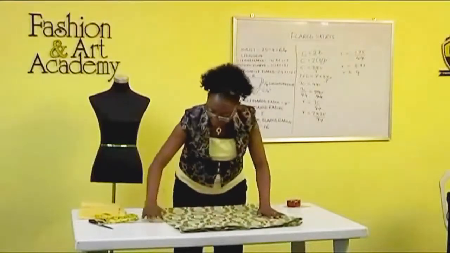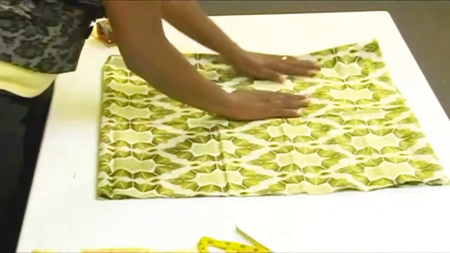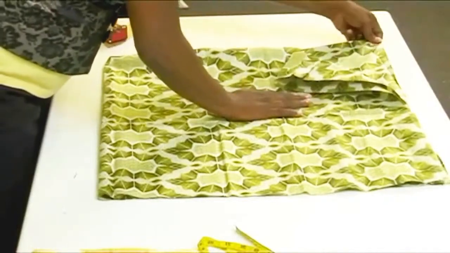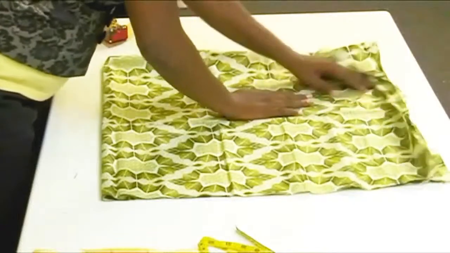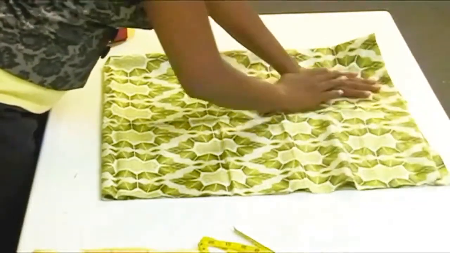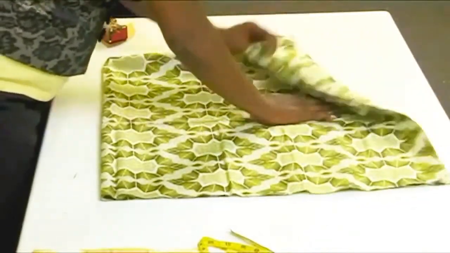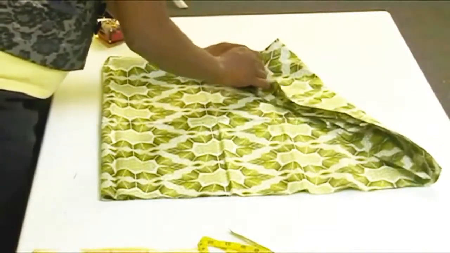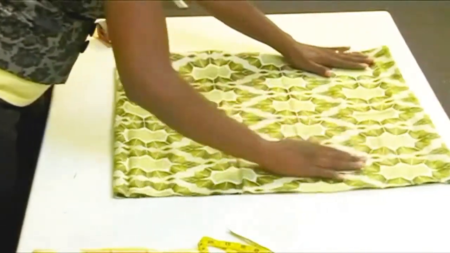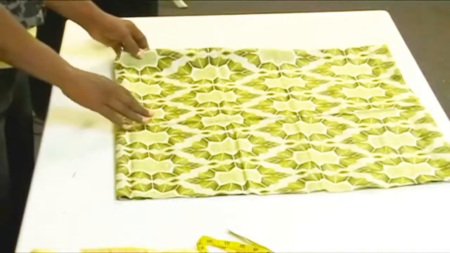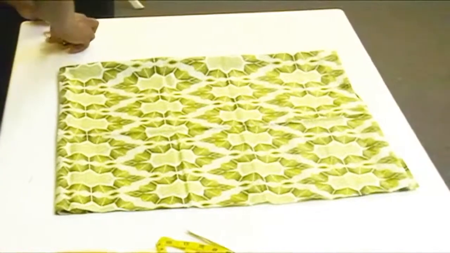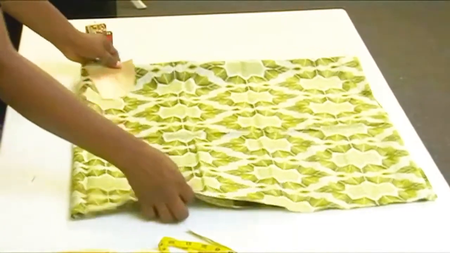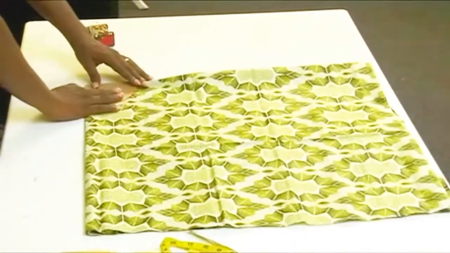So once I've done this, I'll just smoothen it out. You can use your pressing iron to just smoothen the fabric out if it's very rough. So I think I could just use my palm. It should be fine. Good. So once I've done this, you can see that I folded it on the wrong side. So I'll take my fully flared arc and pin it to this corner here.